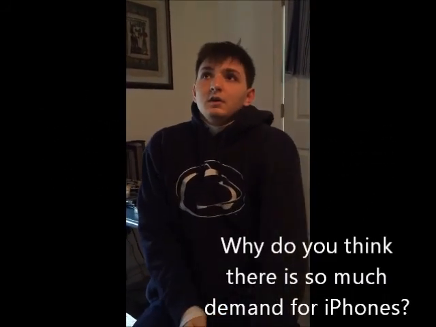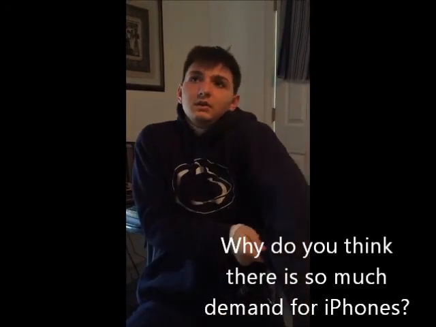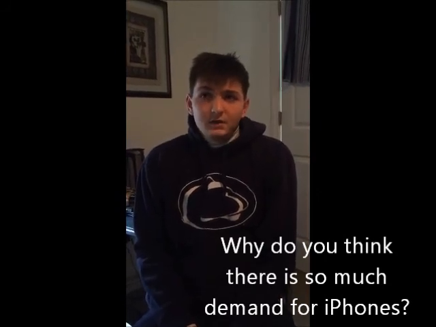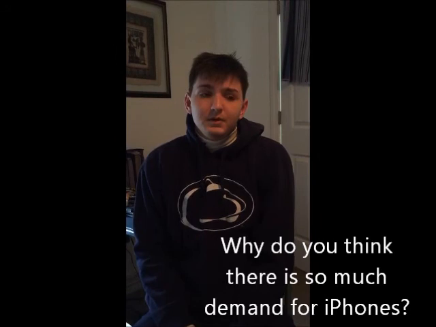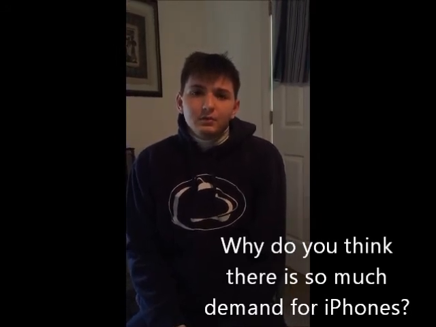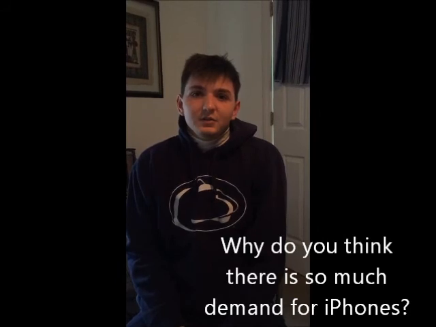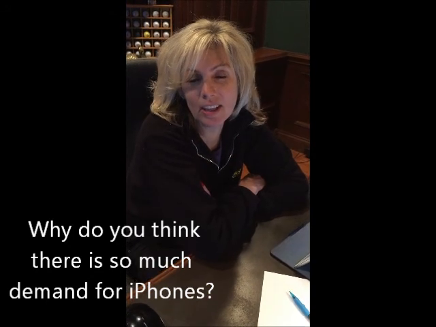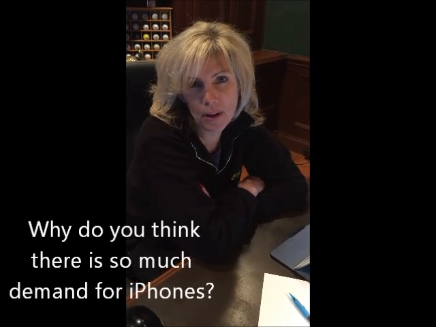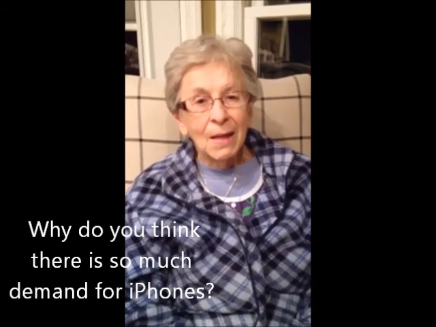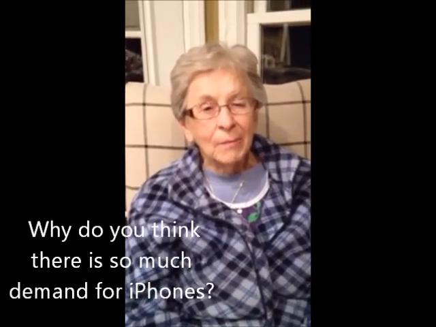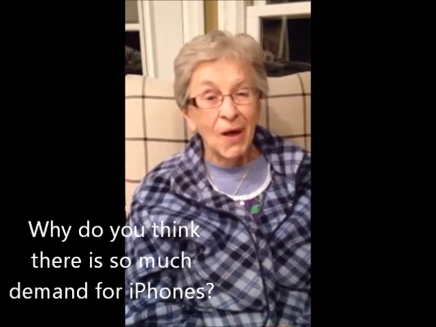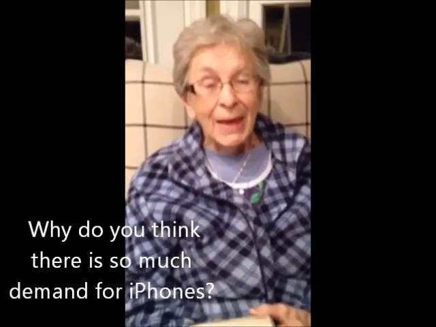Because they're user-friendly and it's easier for older people to get used to the interface, and it's been around a lot longer, the touch capabilities for iPhone, and more reliable. Doesn't mean necessarily that I like them, but I have one, so. Because it allows you to access anything you need, and I can keep in touch with all of the family members. Because it is known all over the world. It's on the internet. Good.